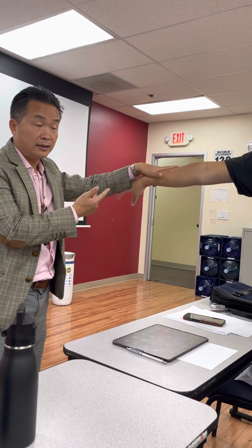This one also tests for bicipital tendonitis, because the function of the bicep is to flex the forearm, supinate the forearm, and flex the whole arm. So that is the Jurgensen test. Empty can, Speed, Jurgensen. Easy?